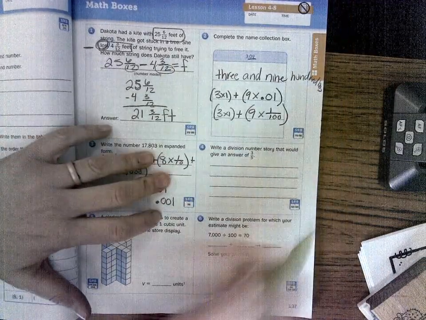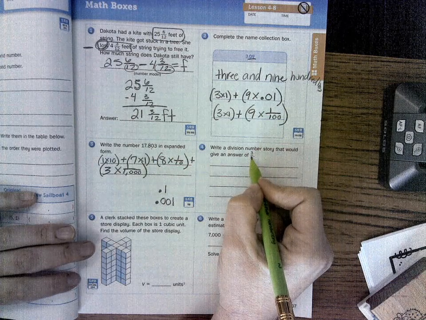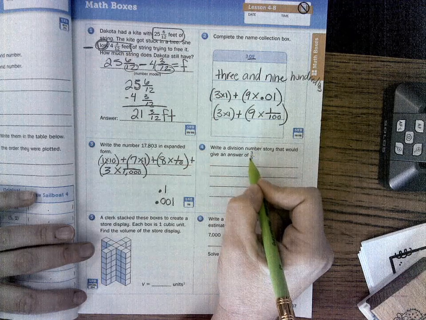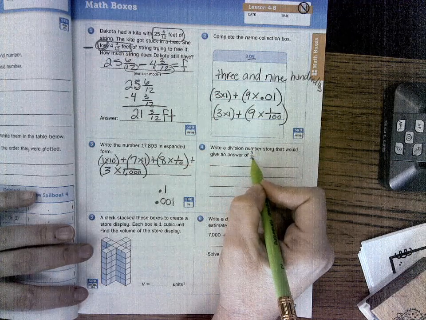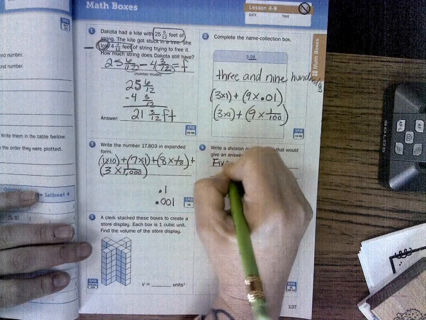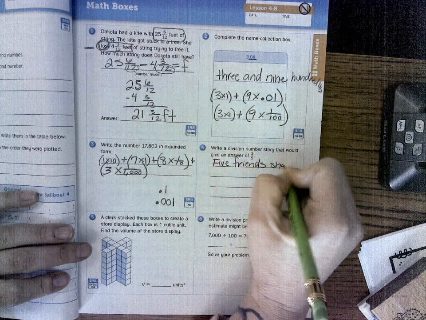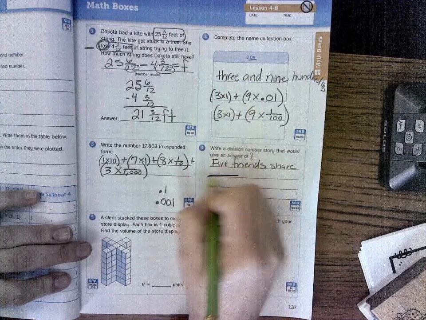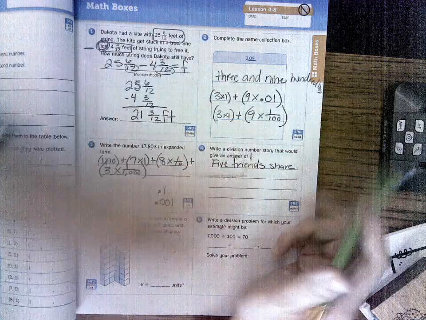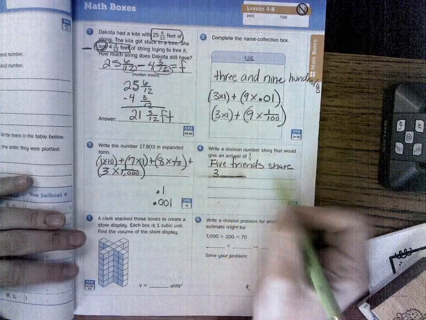Write the division number story that would give an answer of 3 and 5 tenths. So it's like you're having 3 things and you're sharing it with 5 people. So 5 friends share. What are they going to share? Are they going to share bags of chips? They're going to share 3 what? 5 friends share 3. You need to fill in that blank.